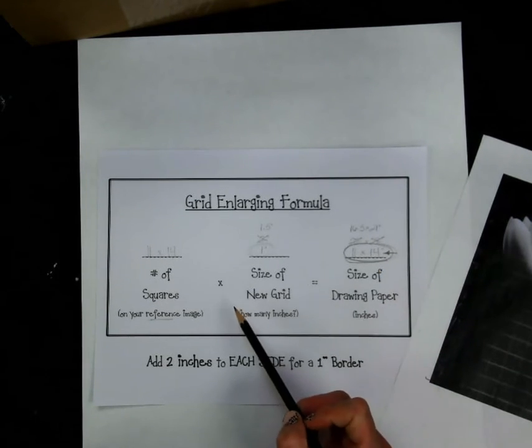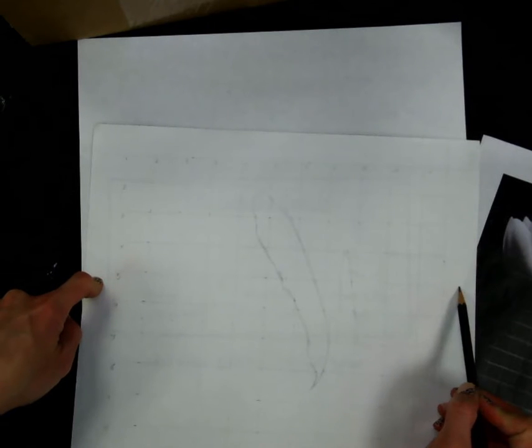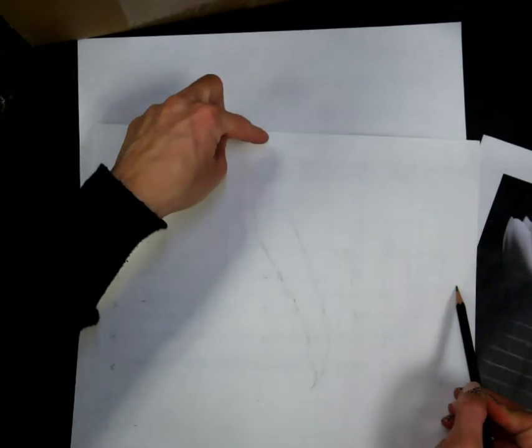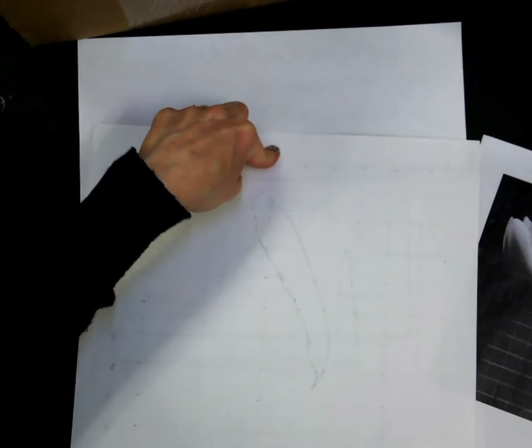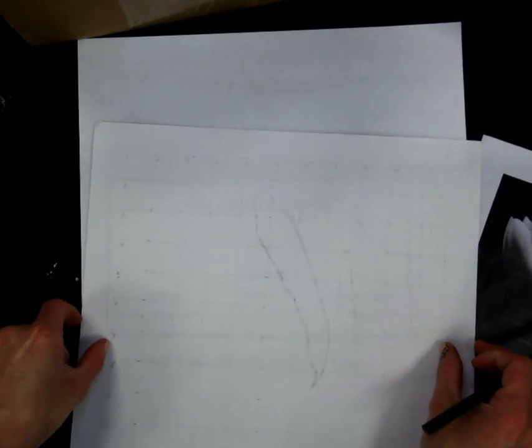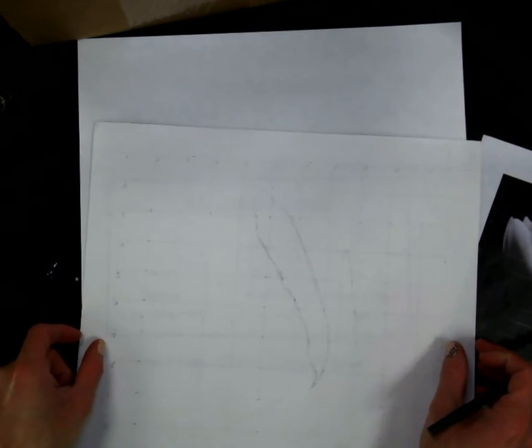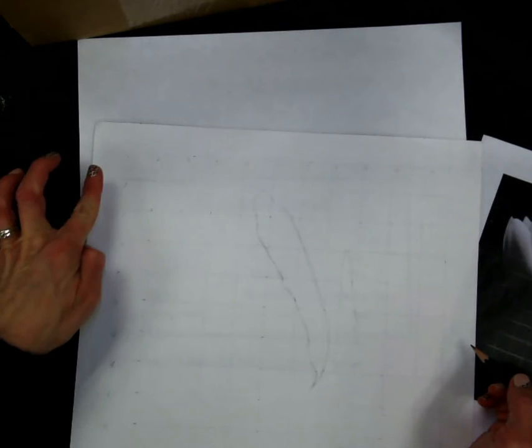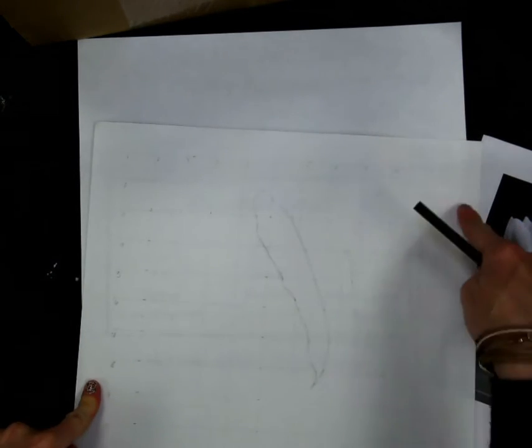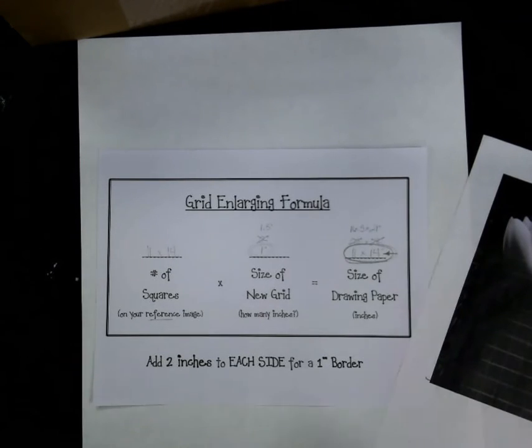and I need to add a border to each side of my grid. So I need to add 1 inch to the left side and 1 inch to the right side, and I also need to add 1 inch to the top and 1 inch to the bottom. So even though I want a 1-inch border, I'm actually adding 2 inches to my overall side, so that I have 1 inch on the left plus another inch on the right. And the same for the top and the bottom.